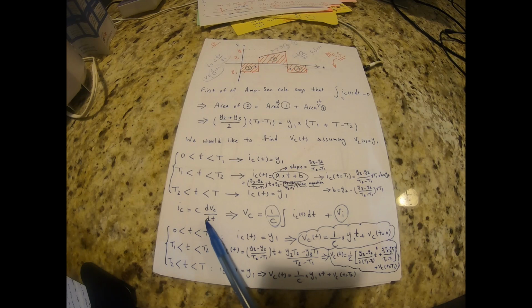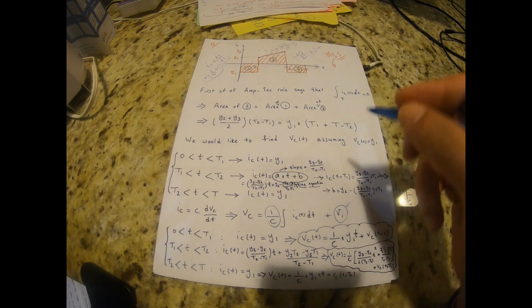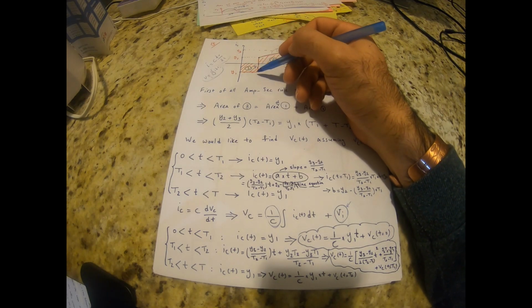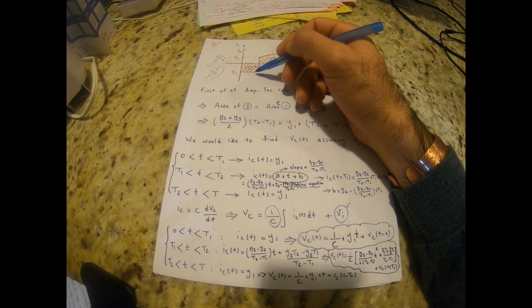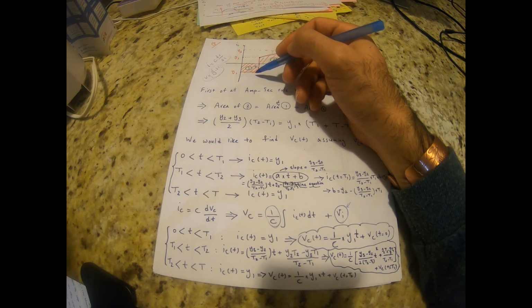Since IC is equal to C dVc over dt, Vc is going to be 1 over C times the integral of IC dt plus the initial voltage. If you have a constant value and take the integral, you end up with a line.